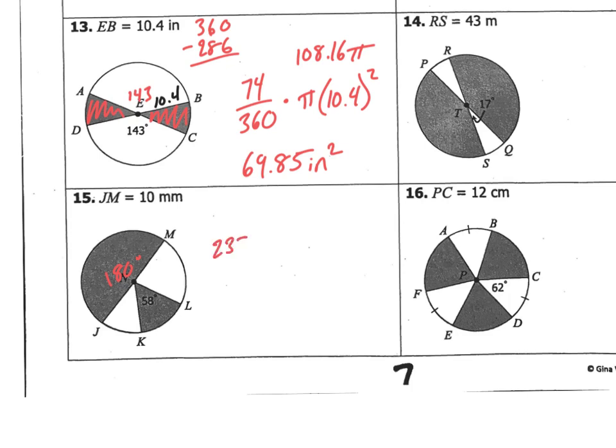So I want 238 over 360 times pi. I'm looking for the radius. Interesting. JM. This time, unlike the first problem, we don't have the radius, but the diameter. So we've got to make sure that we divide by 2 so that we can get a radius of 5.